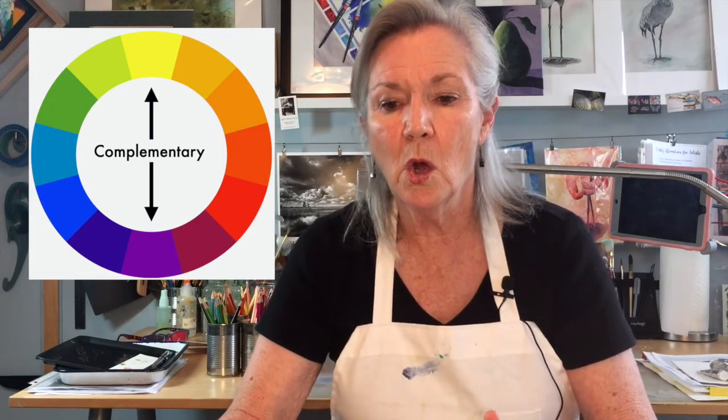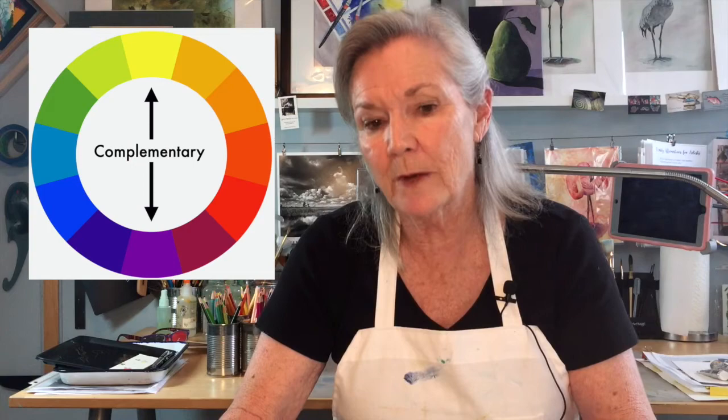There are 5 color schemes that we can find using the color wheel. Actually, there are more, but we're just going to stick to 5. The first is complementary. Complementary color schemes are when there are 2 colors opposite each other on the color wheel. Side by side in a piece of art, these colors create an energy or a vibrancy that can be very exciting. So think purple and yellow, or blue and orange, green and red.